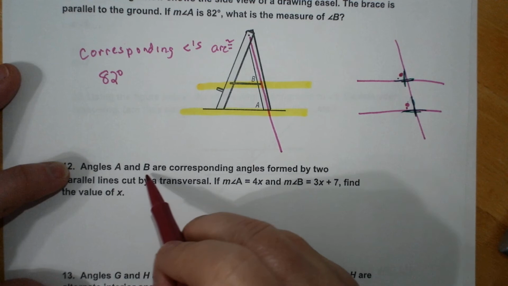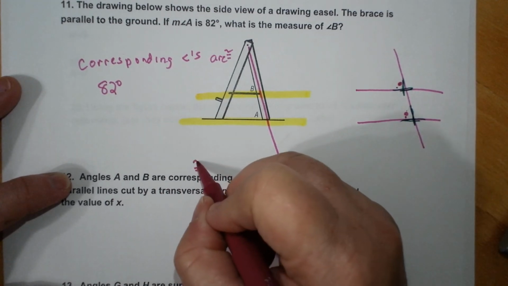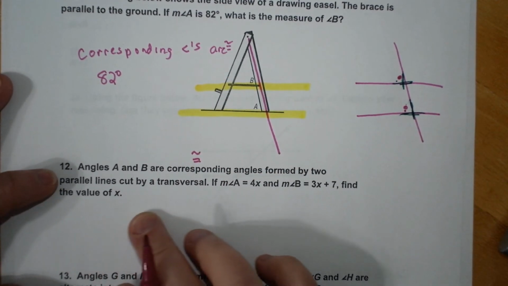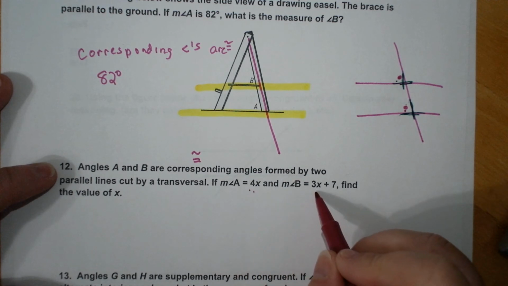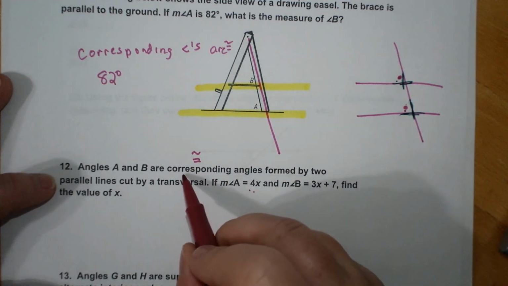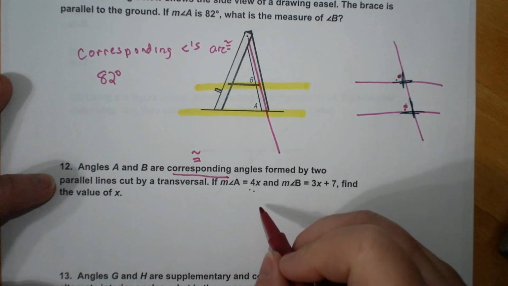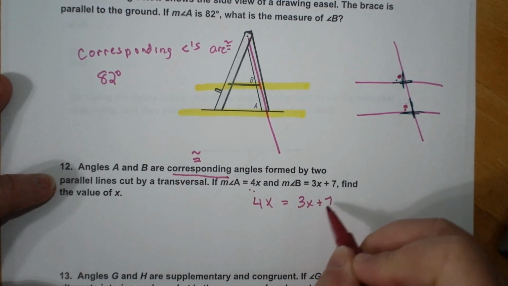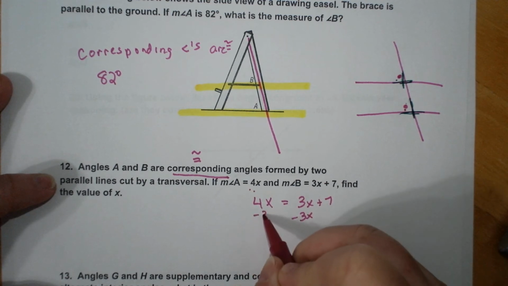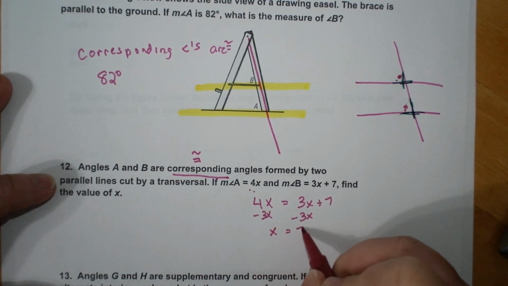Angles A and B are corresponding, which means they're congruent. Cut by a transversal, if that is 4x and that is 3x plus 7. Since I know that corresponding angles are equal, I'm going to say 4x equals 3x plus 7, minus 3x, minus 3x, x equals 7.